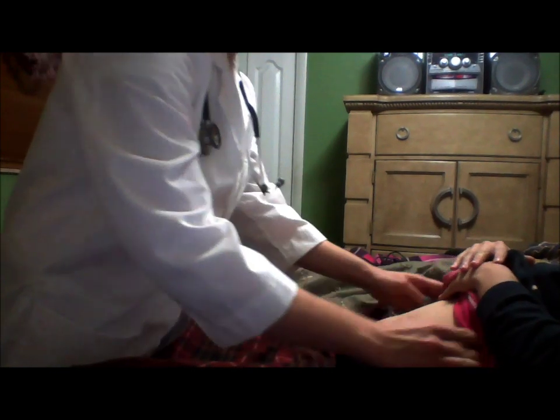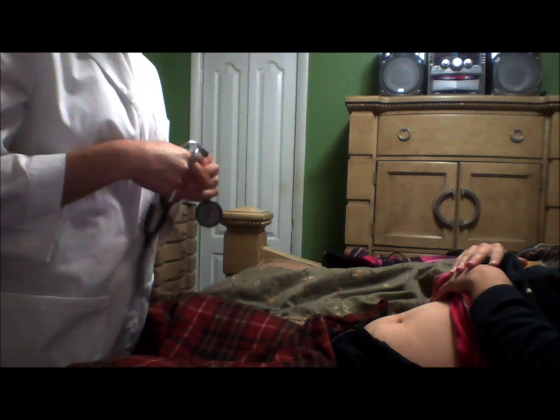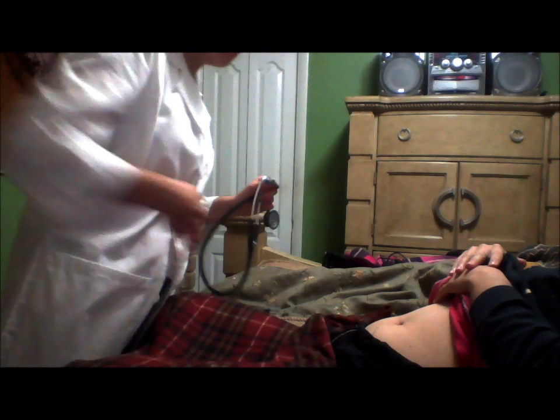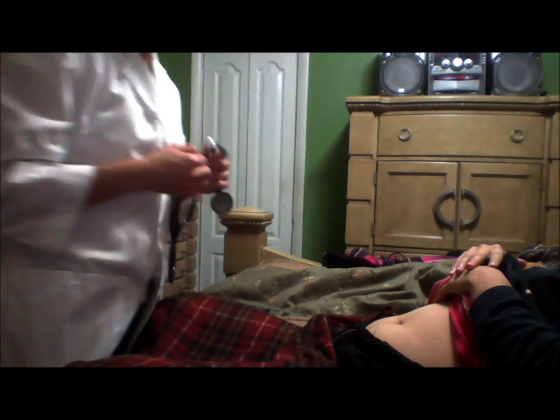Alright. Next, I'm going to inspect the patient's abdomen area. When I do this, I check for contour. And I don't see any swelling or abnormalities. The umbilicus is symmetrical. I also check the chest size, and she doesn't have a barrel chest, she's fine.